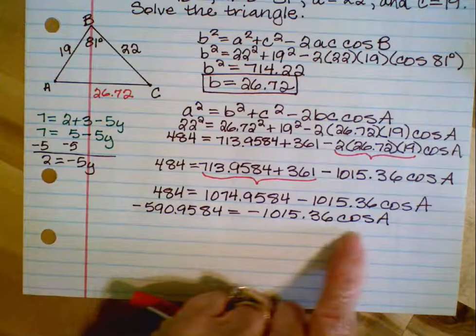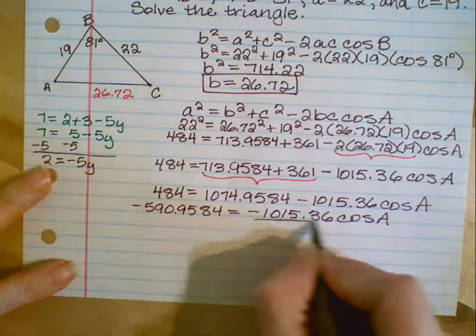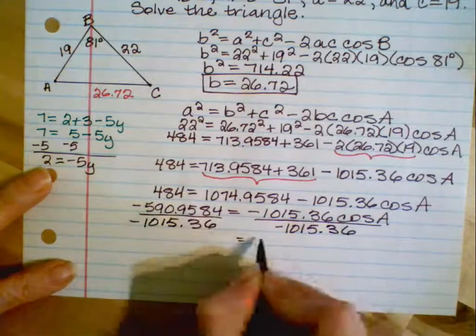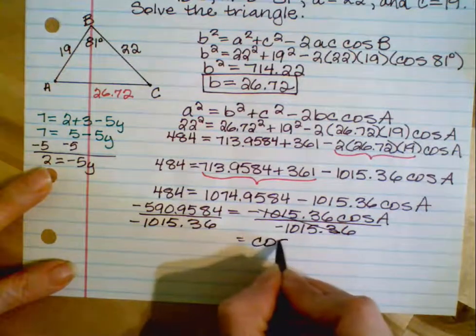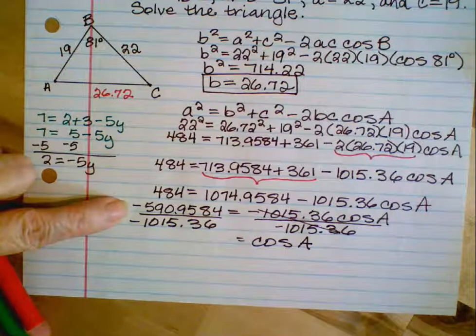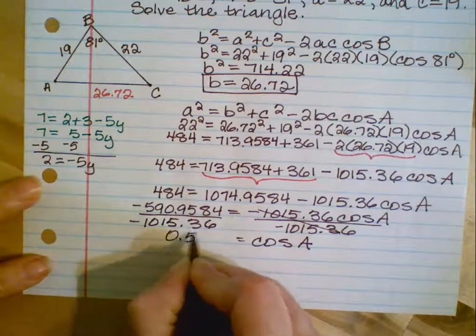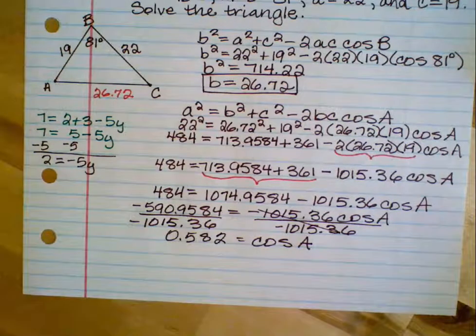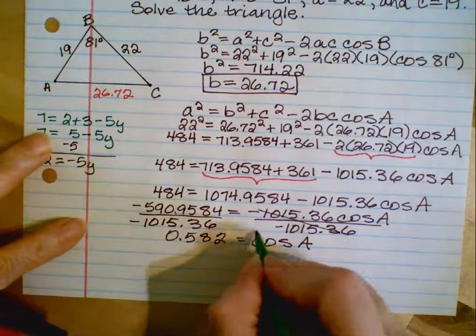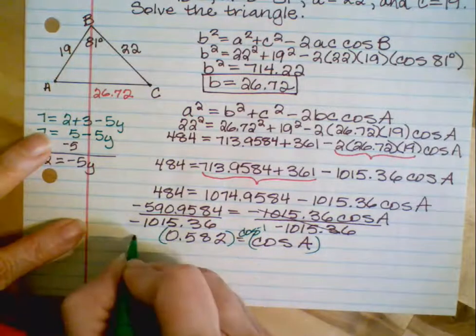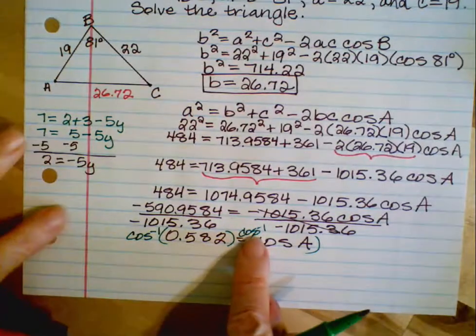In this case, we're dividing by this coefficient. So when we divide on both sides by that negative 1015.36, on the right, we'll be left with the cosine of angle A. On the left, we get a value that we have to round, 0.582 approximately. Okay, so now to get the measure of angle A means getting rid of that cosine that's attached to that angle. And we know that the way that we do that is by using an inverse cosine on both sides. So here we apply the inverse cosine to this decimal, and we apply it on the right.